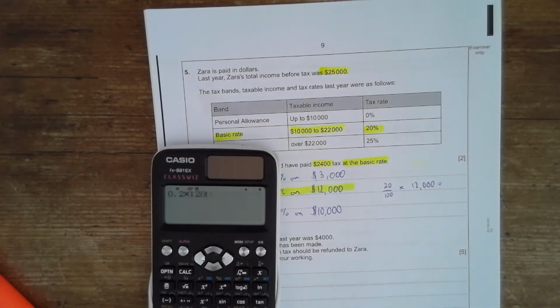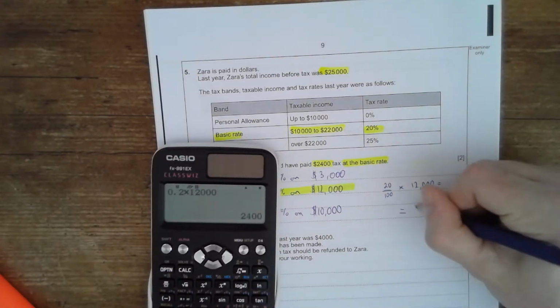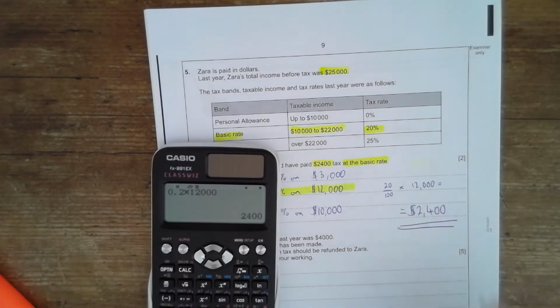So 0.2, or 20 out of 100, times by 12,000 tells me that we are going to be paying 2,400 just at the basic rate of tax.